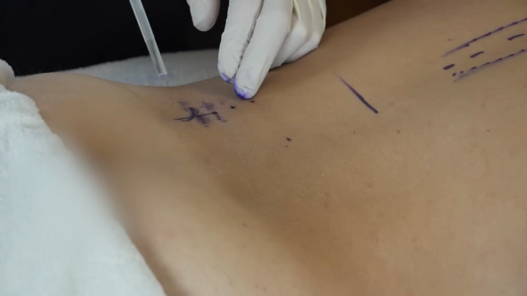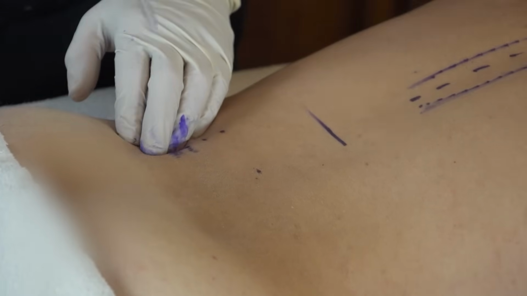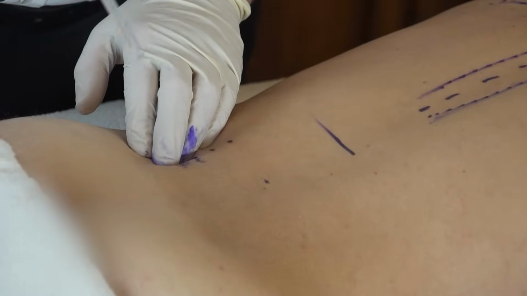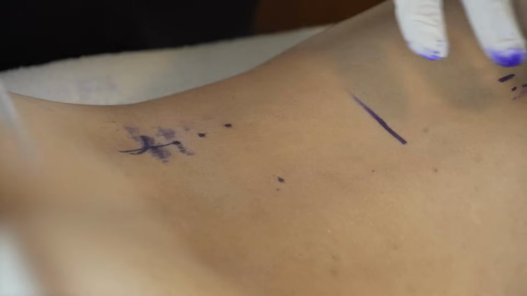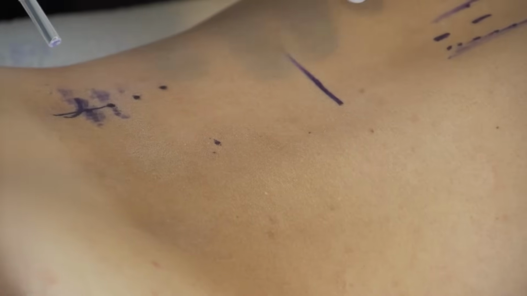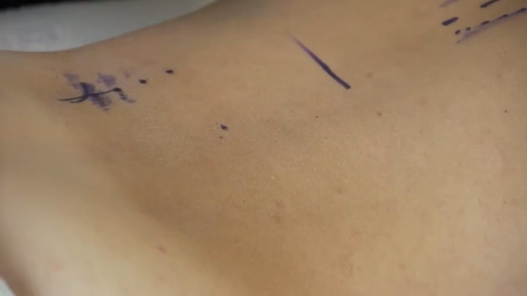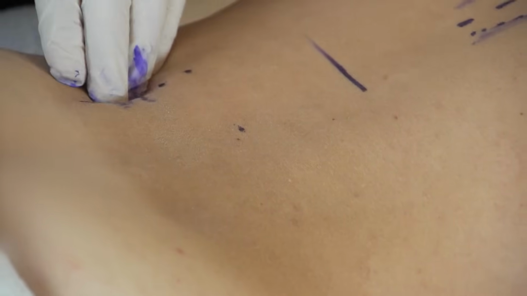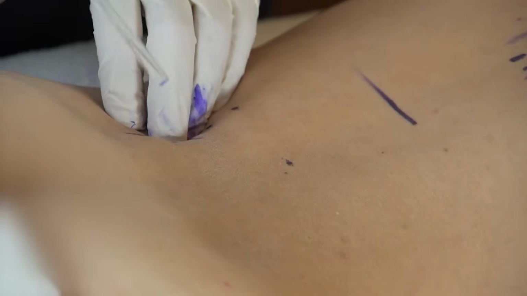Why are these points very important? Because those points are also attachments of the thoracodorsal fascia, which surrounds the entire musculature and is responsible for tonus of the entire muscle. This is the core structure which maintains the tone of the muscle.